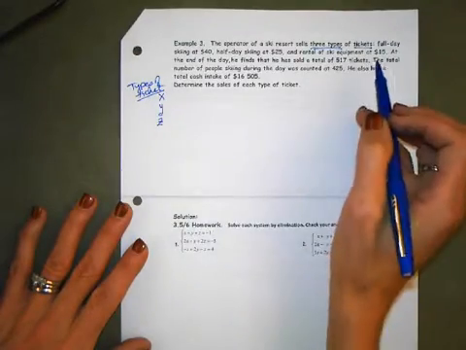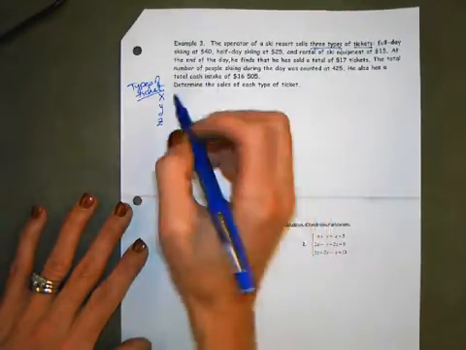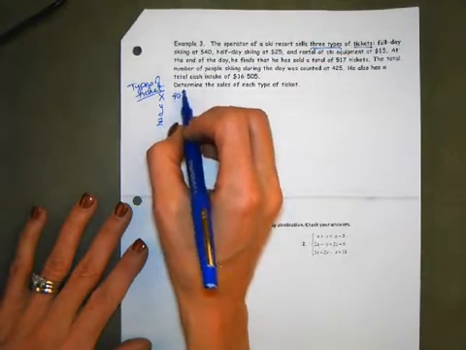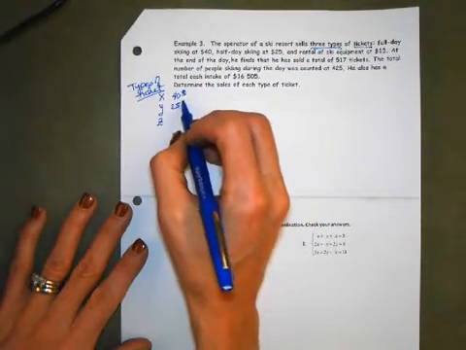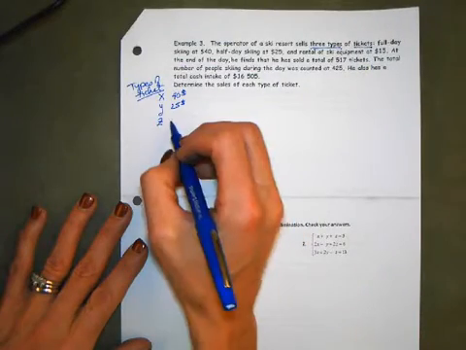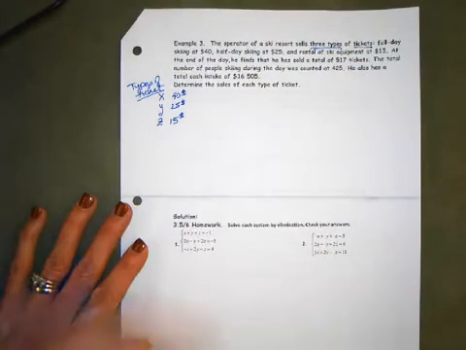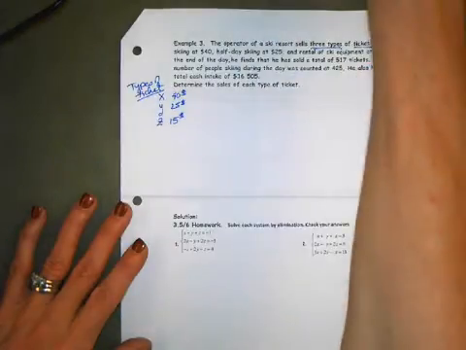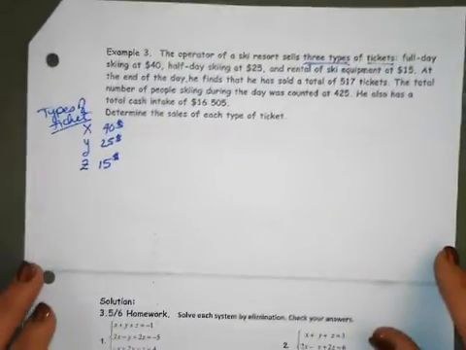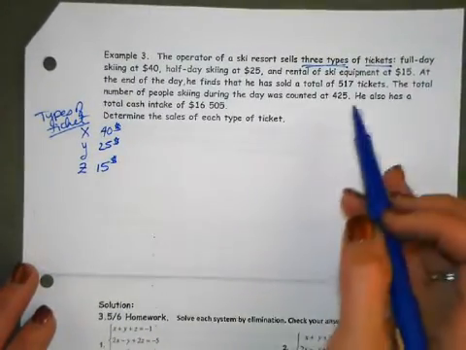Okay? My full ticket is $40. My half ticket is $25. And my ski rental is $15. Okay, so again, I'm just writing the information down so that I can see what I have.